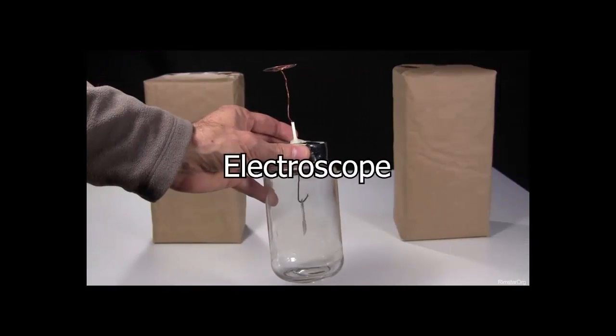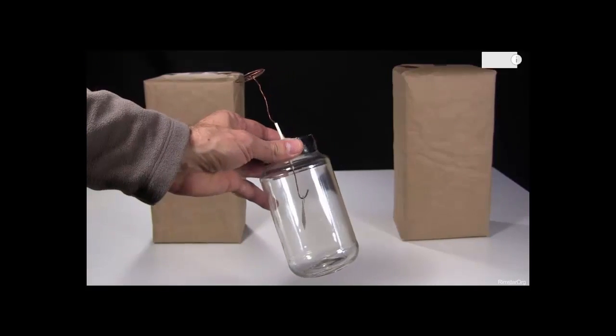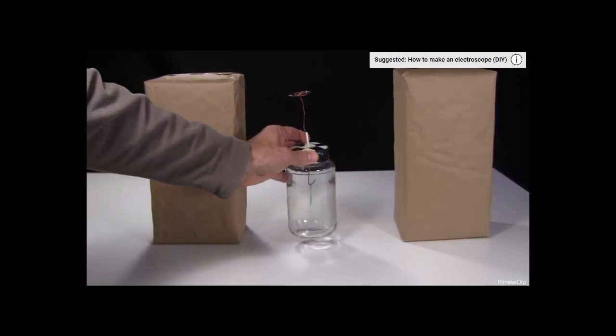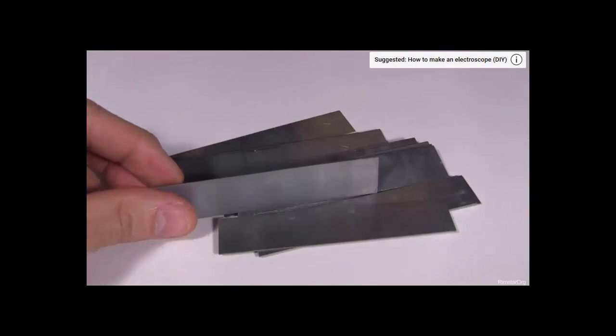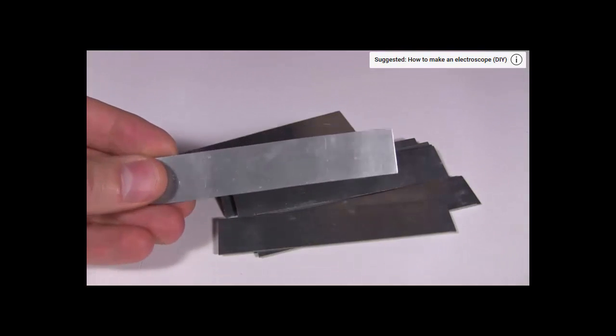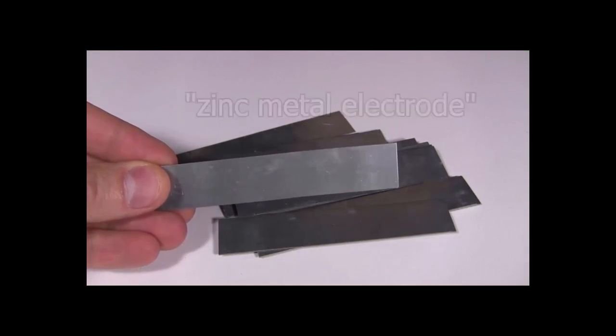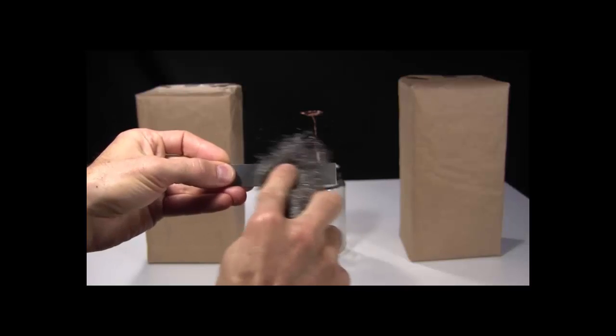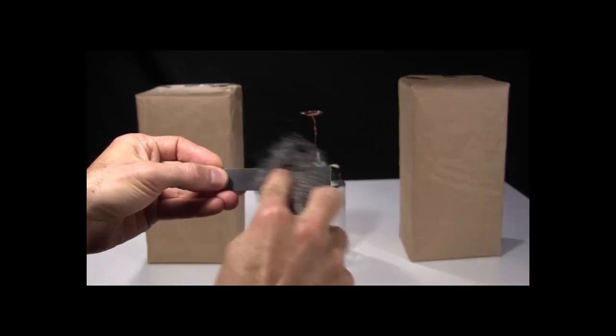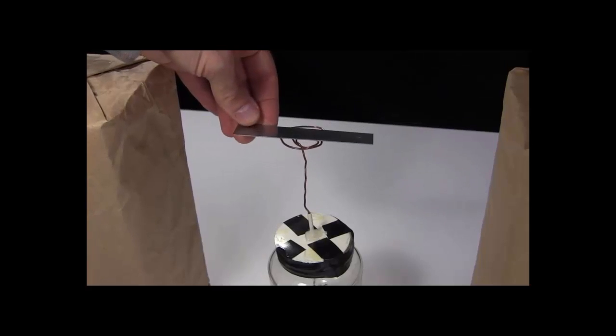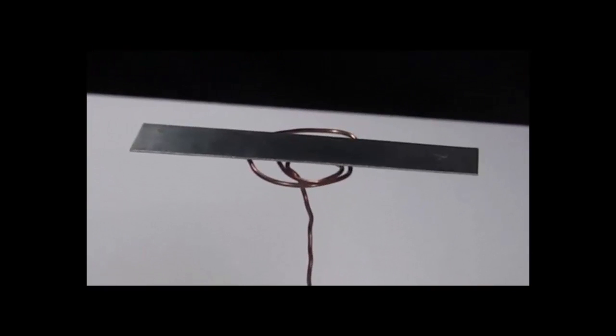We start with an electroscope. This is an easy to make one, and one of my very first videos shows how you can make it yourself. I bought some zinc from an online science store. Just search for zinc metal electrode. Clean the oxide layer off the zinc using some steel wool or fine sandpaper. Place the zinc on top, such that it's in electrical contact with the electroscope's terminal.